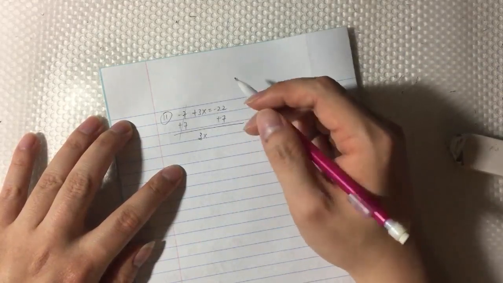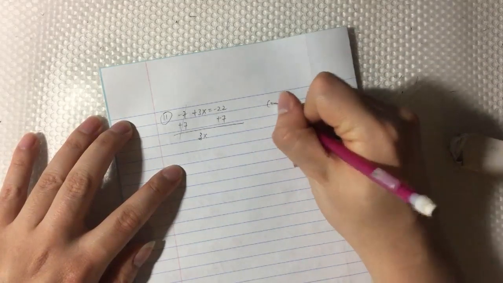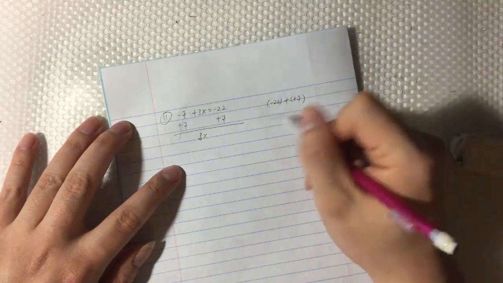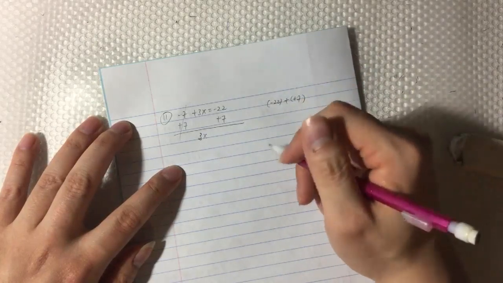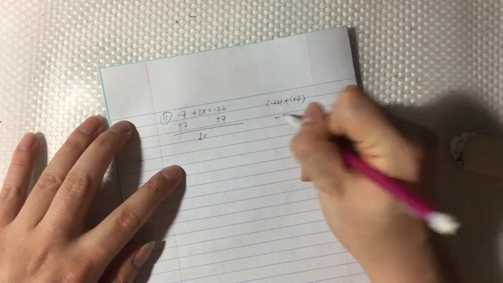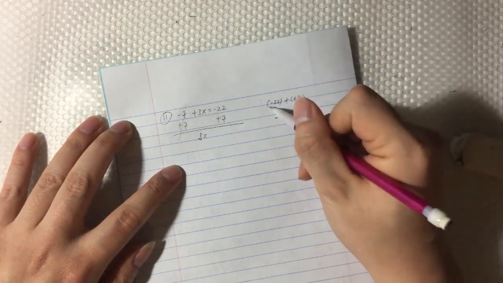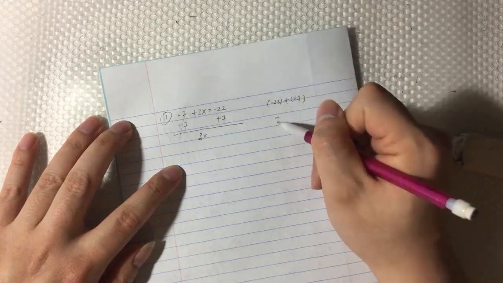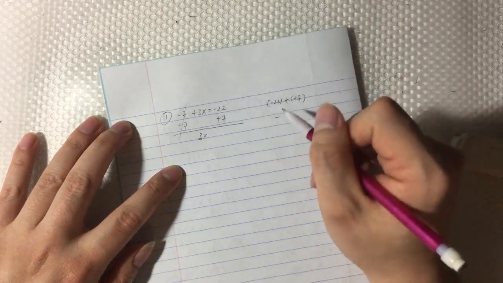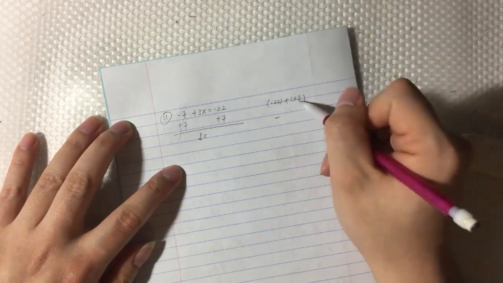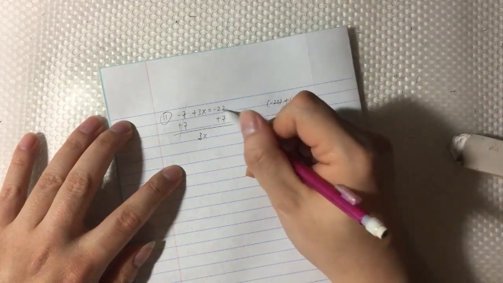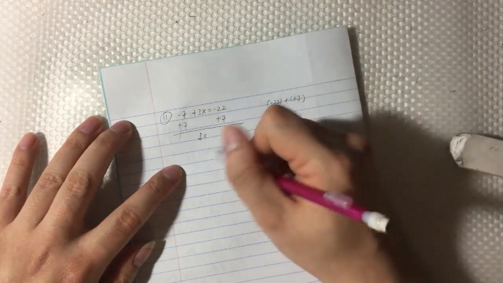When combining like terms, follow the addition rule. Negative 22 plus positive 7. When adding two numbers with different signs, keep the sign of the number that has the larger magnitude. Negative 22 has the larger magnitude, so I keep the negative sign. Then subtract the magnitudes. 22 minus 7 is 15. So negative 22 plus positive 7 is negative 15.